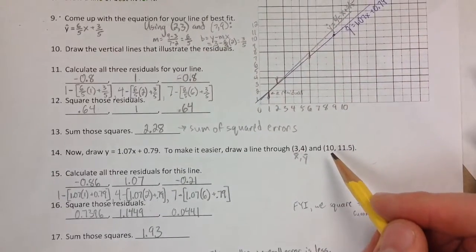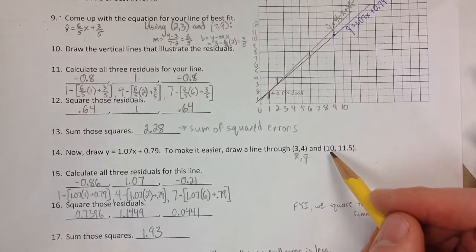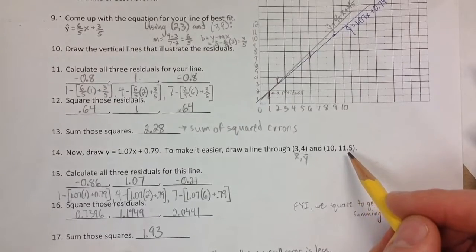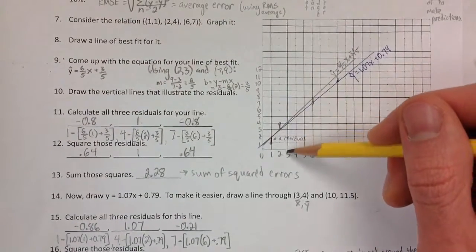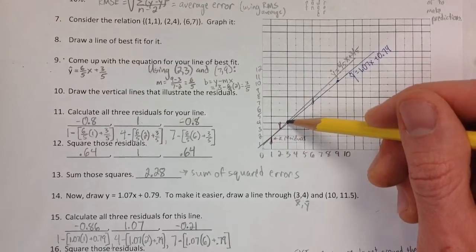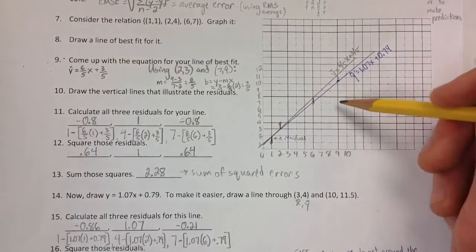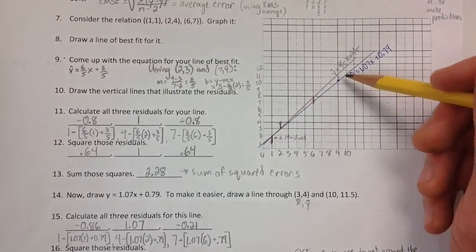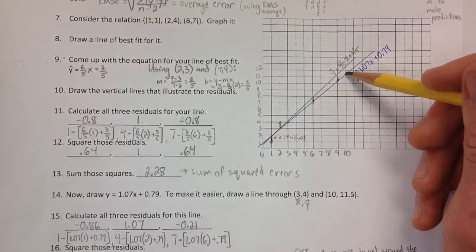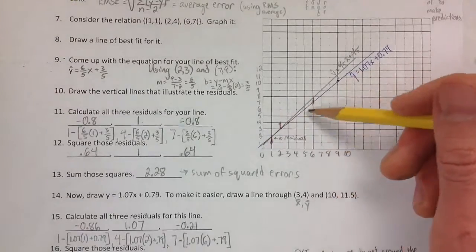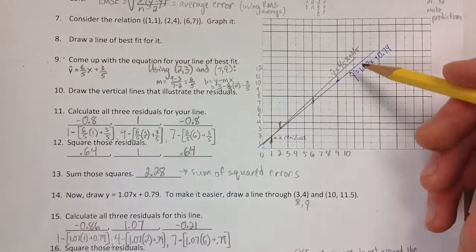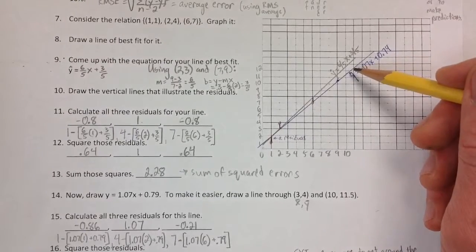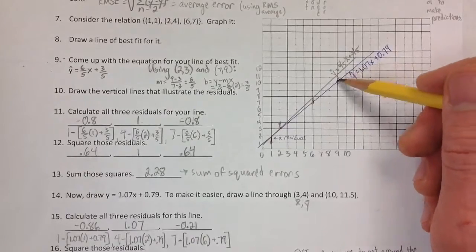And then I also, when I plotted it, I noticed that it went through approximately 10, 11 and a half, or maybe it was exactly. I think it was exactly, actually. So I plotted those 2 points. I wanted you to do the same. So 3, 4 is there, and 10, 11 and a half is there. And then I used the straight edge to interpolate and extrapolate, I guess. So this is the best fitting line, the one in blue.